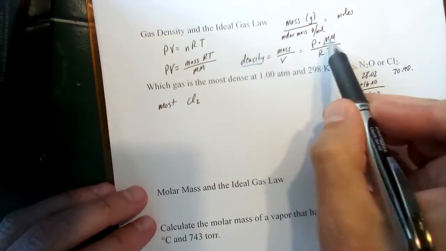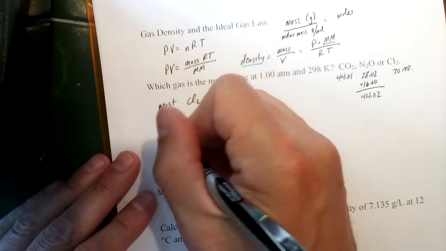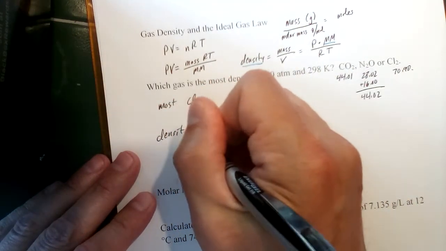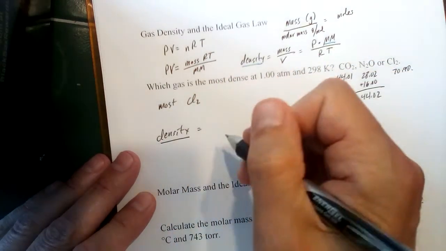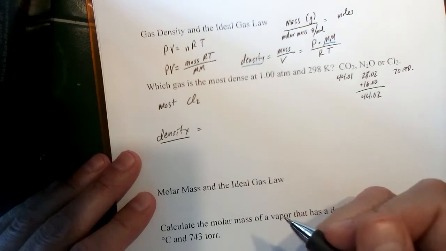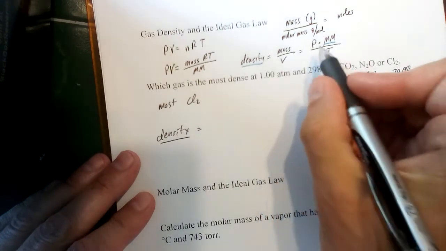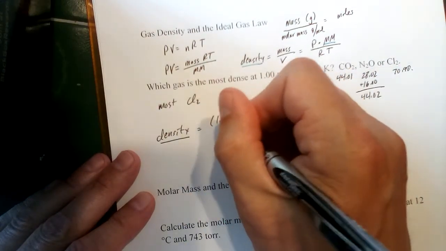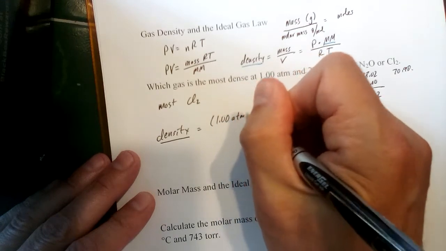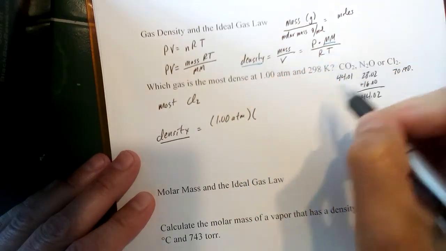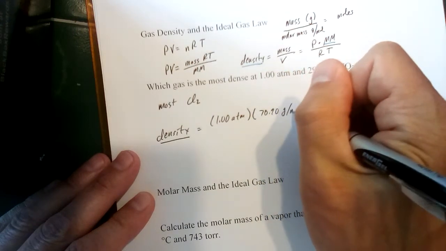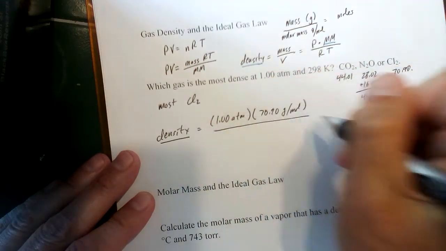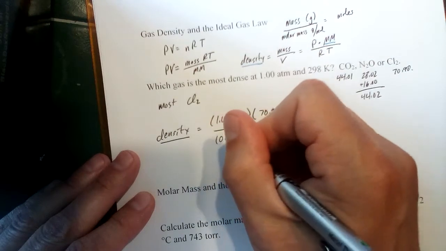Now let's go ahead and calculate the density of chlorine anyway. So if we've rearranged our equation here, all we have to do is plug in, just like we've seen with other gas law problems. If the pressure is 1 atmosphere, the molar mass of chlorine is 70.90 grams per mole. Gas constant goes on the bottom.